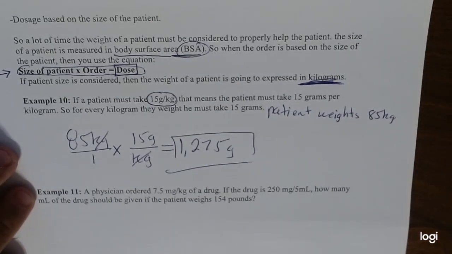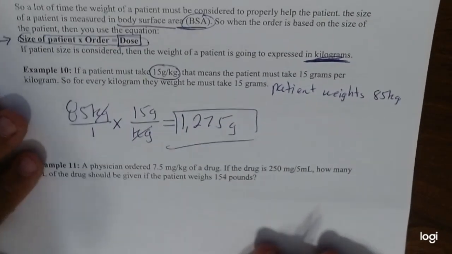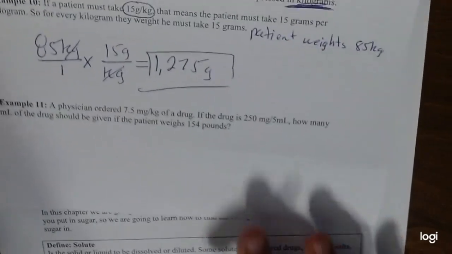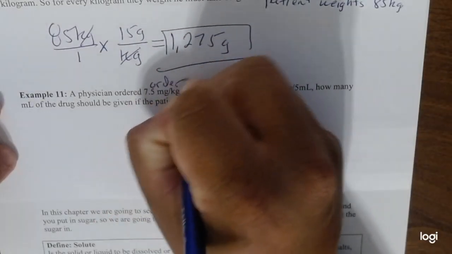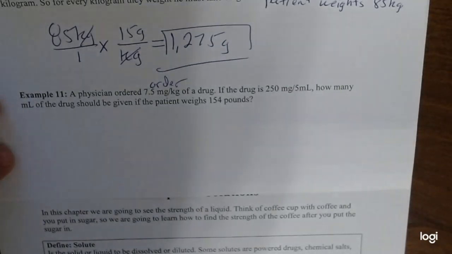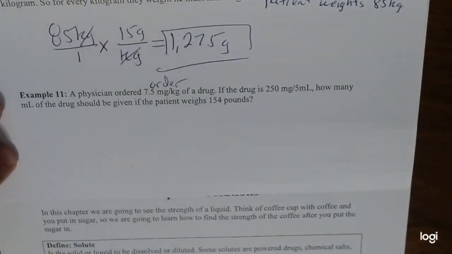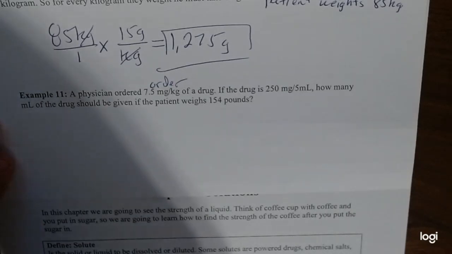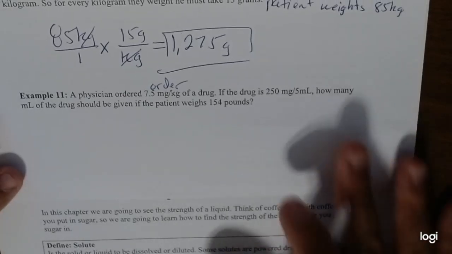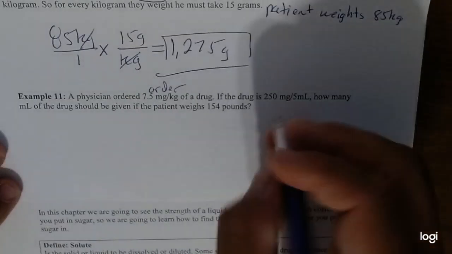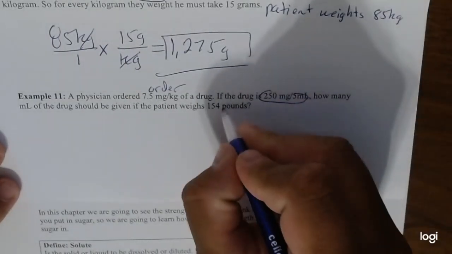Okay, now let's go to example 11. This patient is ordered 0.75 milligrams per kilogram of a drug. So this is the order, right? Hence why it says order. If the drug is 200 milligrams per 5 kilograms, how many milliliters of the drug should be given if the patient weighs 154 pounds? So a lot of information to get. So what in the world does this give us, right?